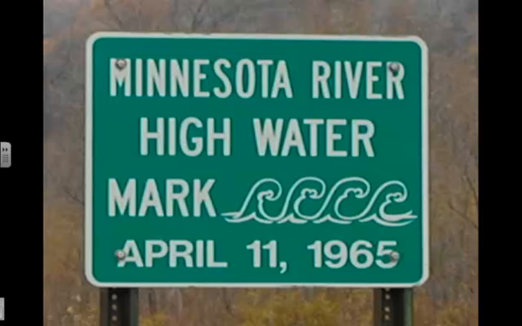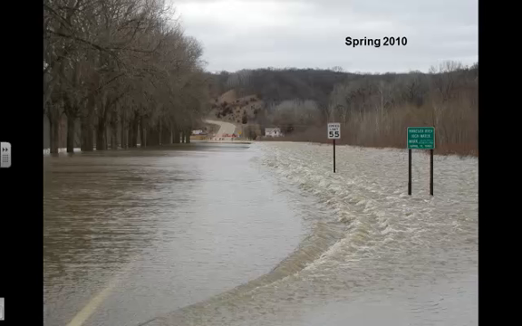Students will be asked to look for the sign on our drive to Henderson. We will pass several of these signs. It gives the students a historical look at past flood events, specifically the highest flood on record in 1965. From this view, looking north from the bridge at Blakely, you can see how the flood of 2010 compared to that record flood of 1965.